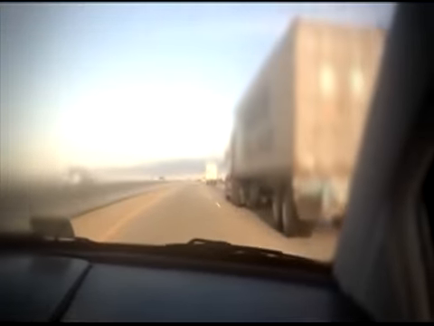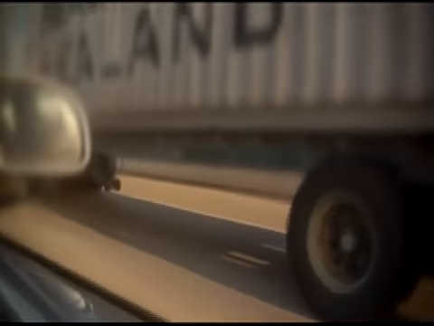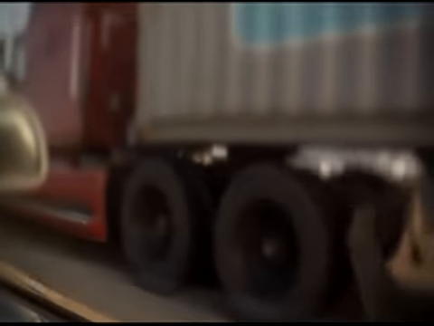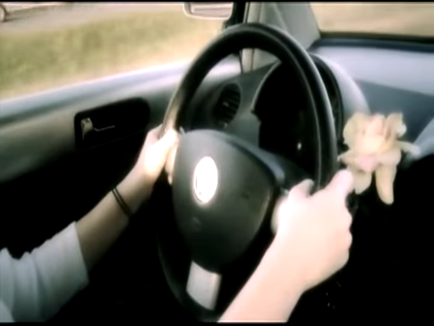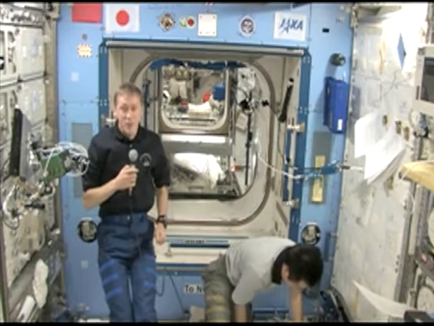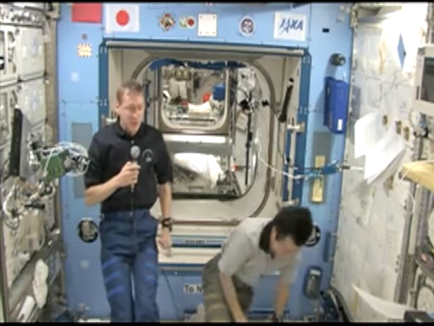You can also observe this when you're driving on a highway. When you get too close to a truck, for example, that is driving next to you, automatically you will be drawn towards that truck and you need to steer away from the truck. So this is one of the examples as well of the Bernoulli Principle.